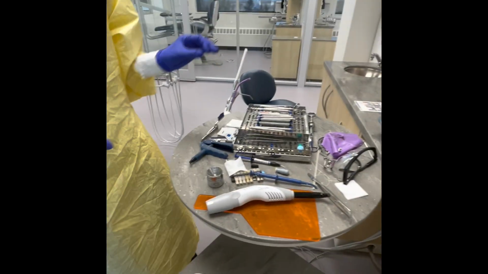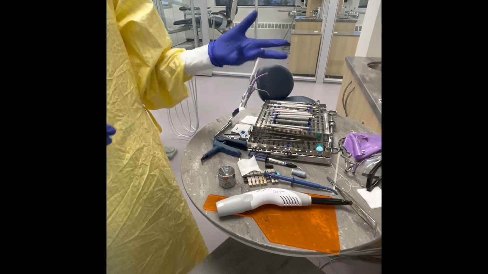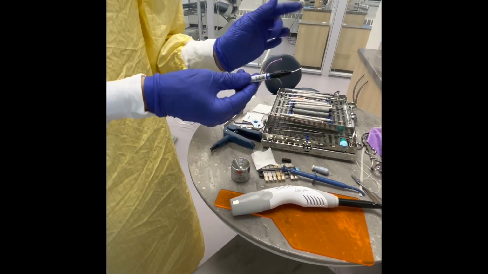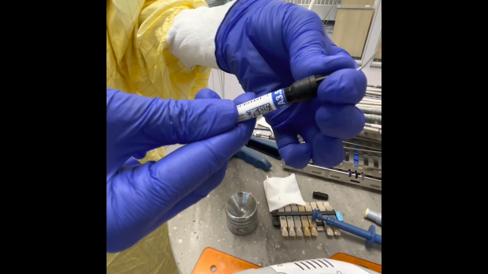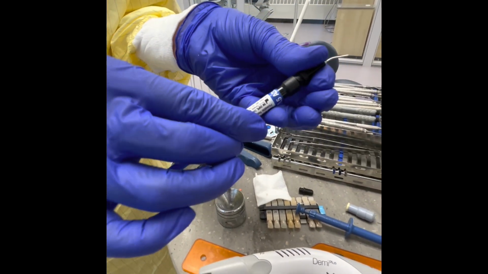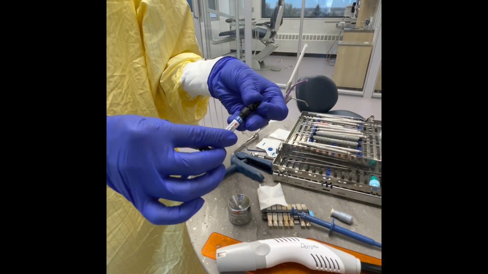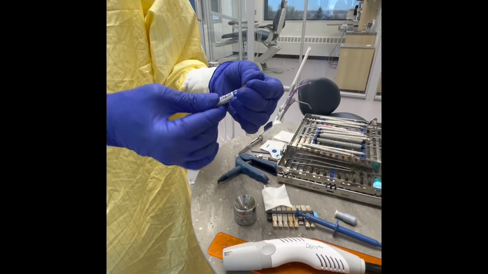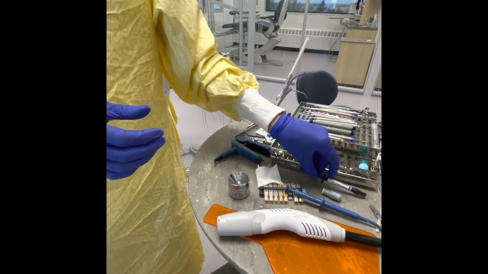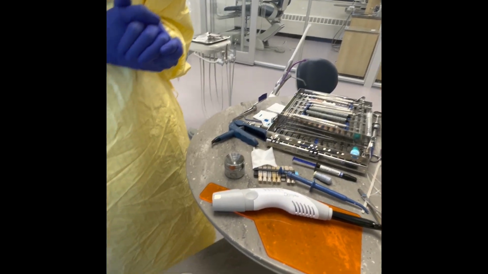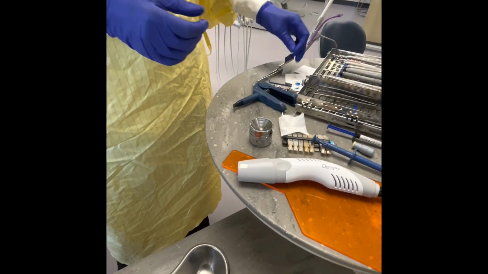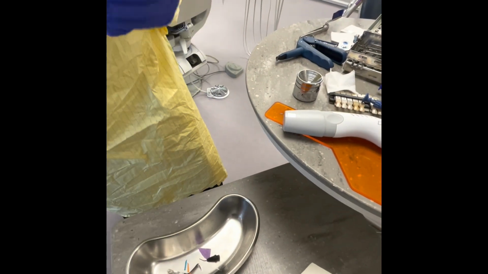Another thing that I have to do is remove any tips that were on my cartridges or composite. One of them is this, my flow bowl. I simply untwist it, put it in my kidney basin, and then I'm going to replace the lid back on it so that the rest of the material doesn't dry out. Okay? Any wedges that I might have used, I'm gonna throw in here. Okay, so you can see that orange wedge.